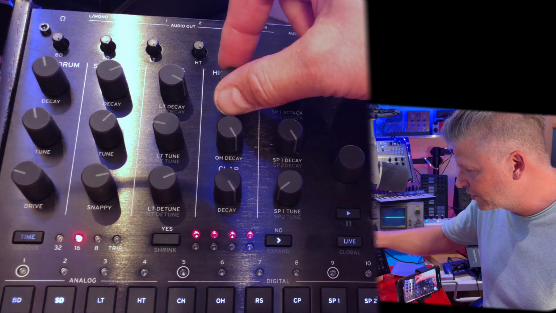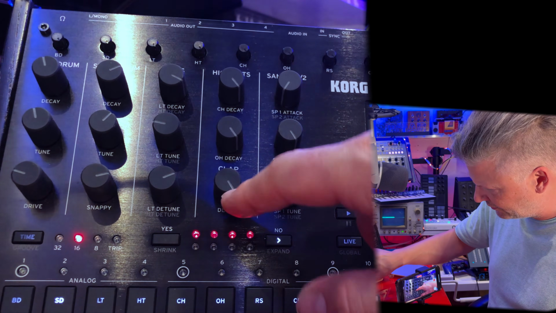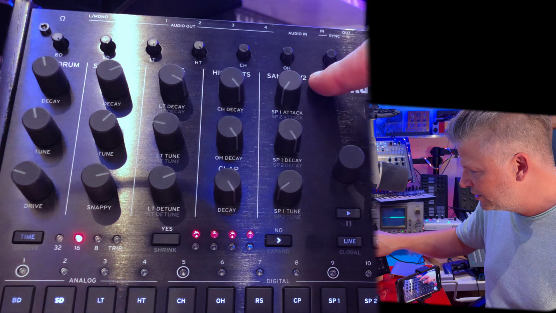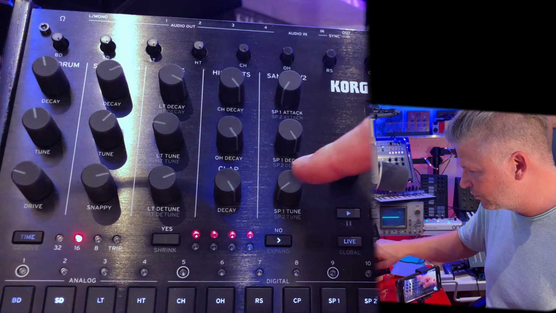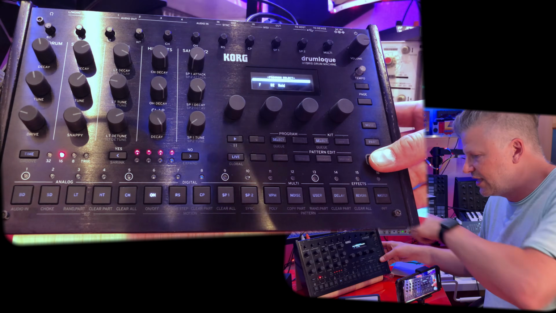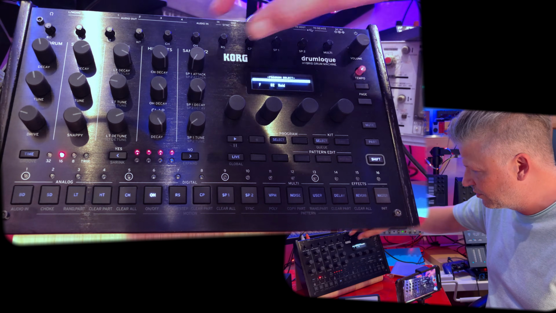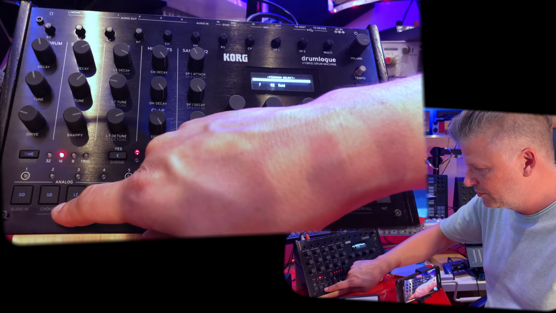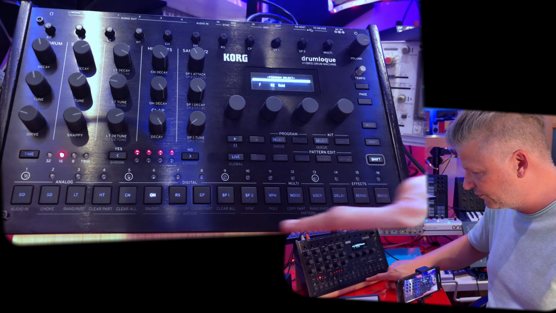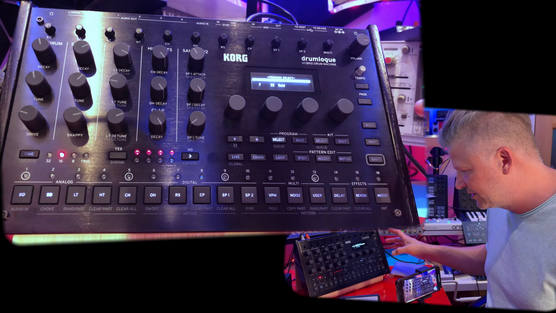For the hi-hat, you've got the closed hi-hat decay, open hi-hat decay, and here you've got the decay for the clap. Sample 1 attack, sample 2 decay, sample 1 tuning. If you want to access the second, you have to press shift, and then you have access to it. If you double tap, it stays in shift mode, and then you can turn it. But then if you press any button at the bottom, you're actually activating a function, like erasing a part. So you have to get out of this.